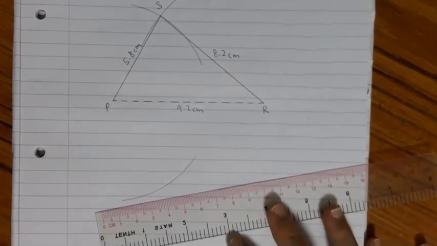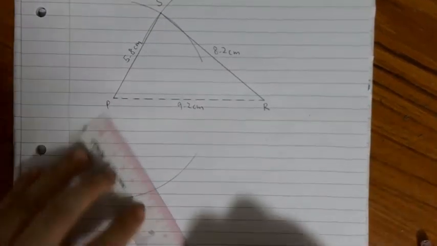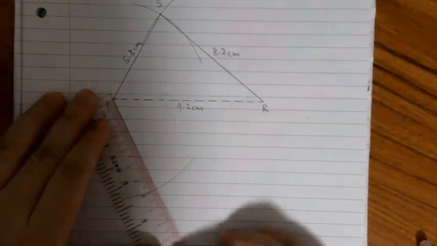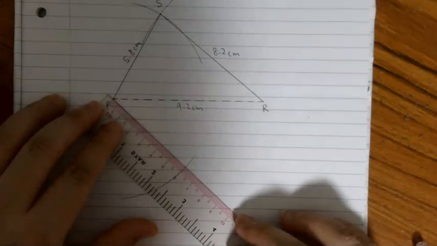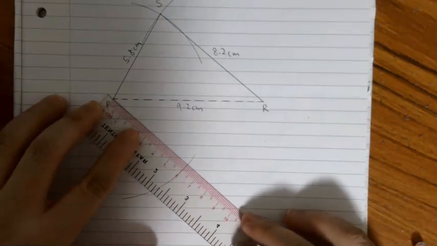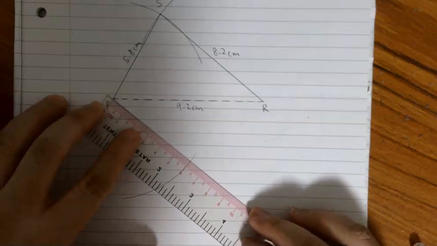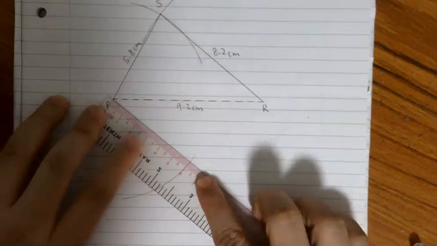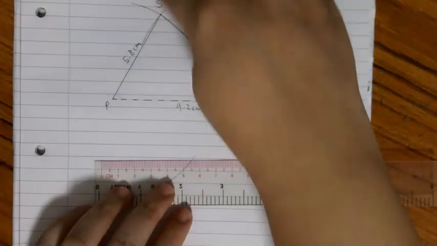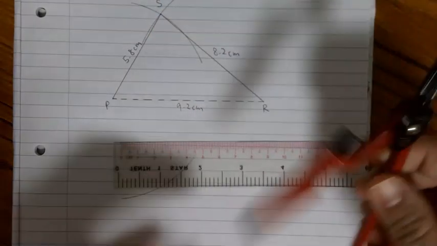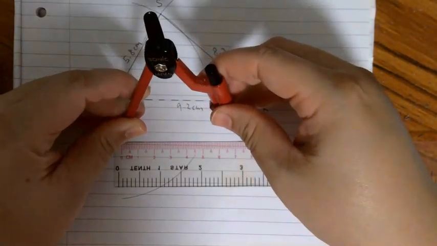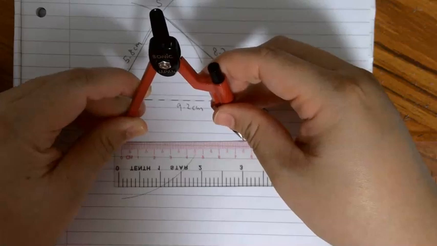Shift it a little bit. Just do a quick check. P to the arc should be 6. And then QR is 7.5. So 0 to 7.5.